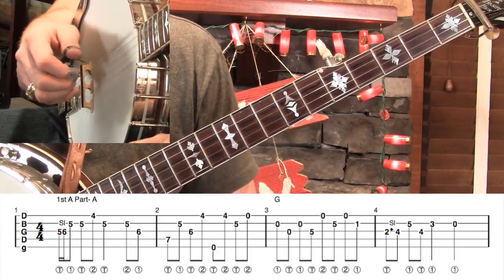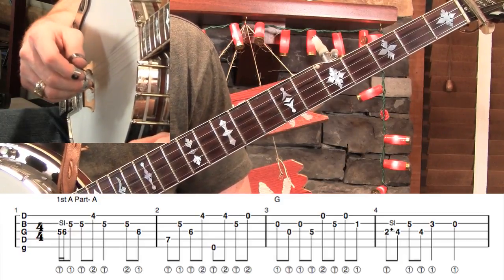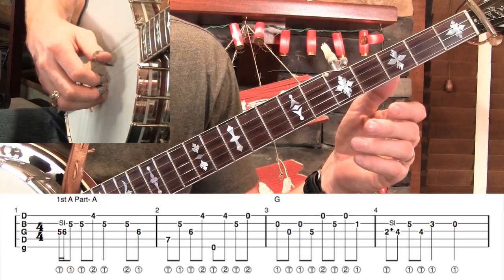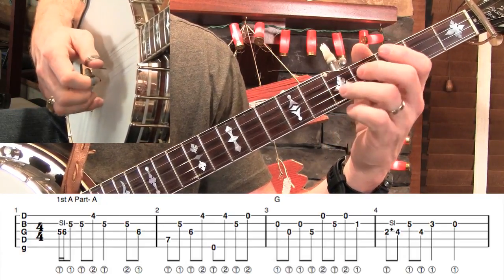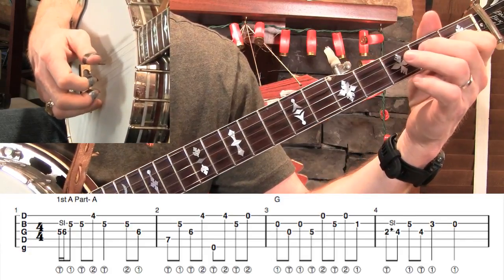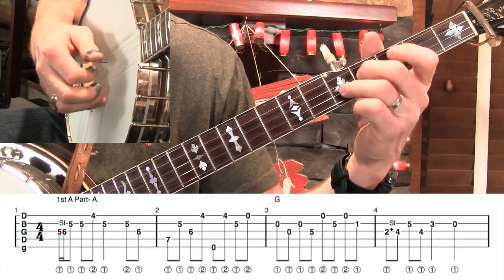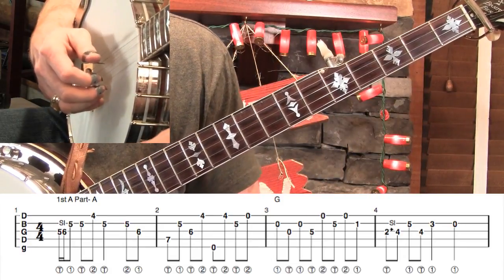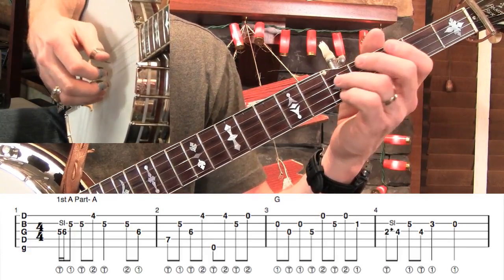Now we go to 2 measures of G, and I'm thinking about what notes do I want to get here. And I'm going to get most of the notes that I want. I'm going to start off with a little G melodic lick. And then I'm going to add a slide in here just to give it a little bit of banjo flavor. And I get all those notes that I want to hear in my melody. Measures 1 through 4, not as slowly as we'll do it later on, but a little slower.